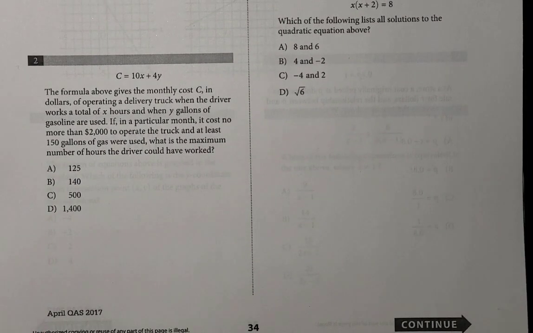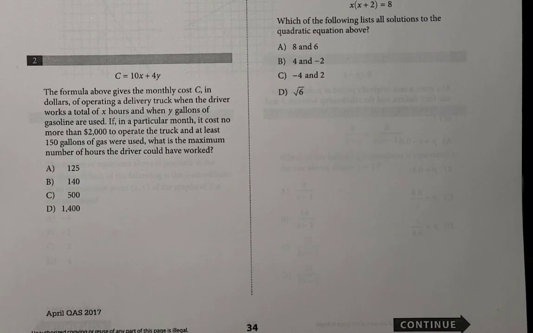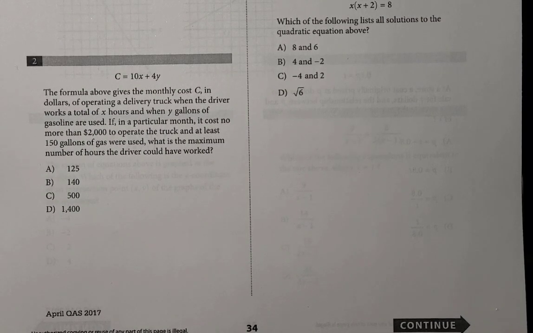The formula above gives the monthly cost, C, in dollars of operating a delivery truck when the driver works a total of X hours and when Y gallons of gasoline are used. If, in a particular month, it costs no more than $2,000 to operate the truck and at least 150 gallons of gas were used, what is the maximum number of hours the driver could have worked? So the problem with a lot of these problems is there's lots of words. And you've got to filter through them. Some information might be irrelevant. And then you've got to pick out some of the keywords.